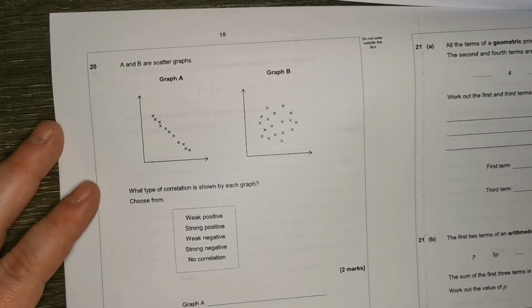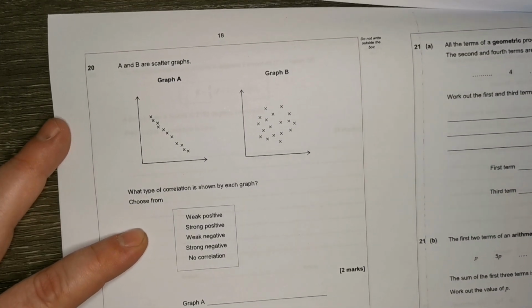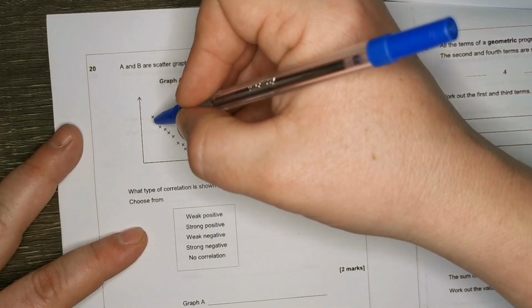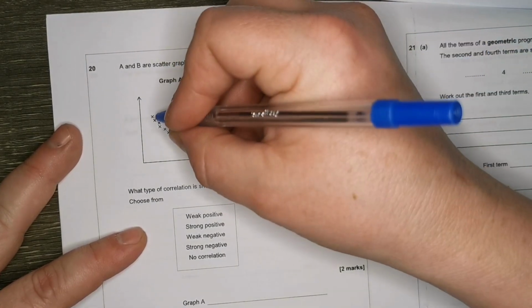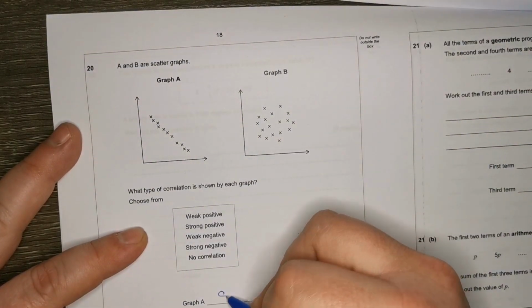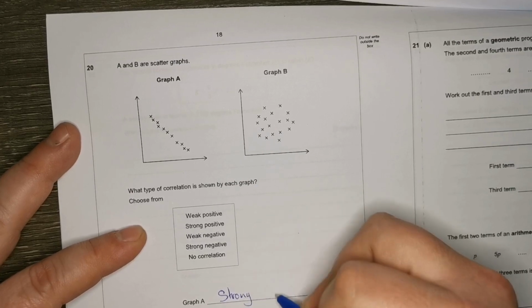A and B are scatter graphs. I've got graph A, graph B. What type of correlation is shown by each graph? So this one's coming down, so that's negative. Its points are all really tight together, so that is strong negative.